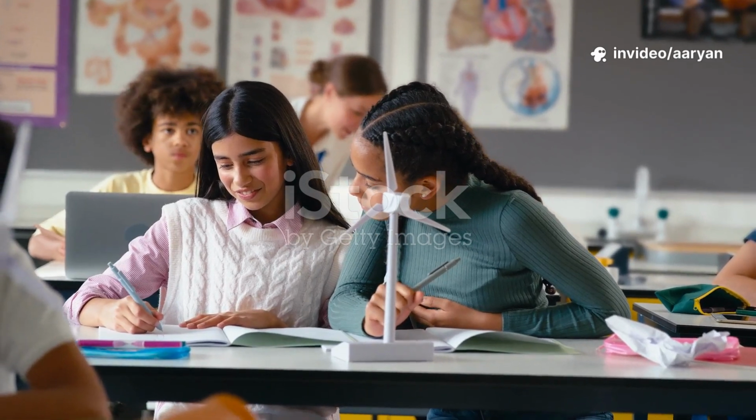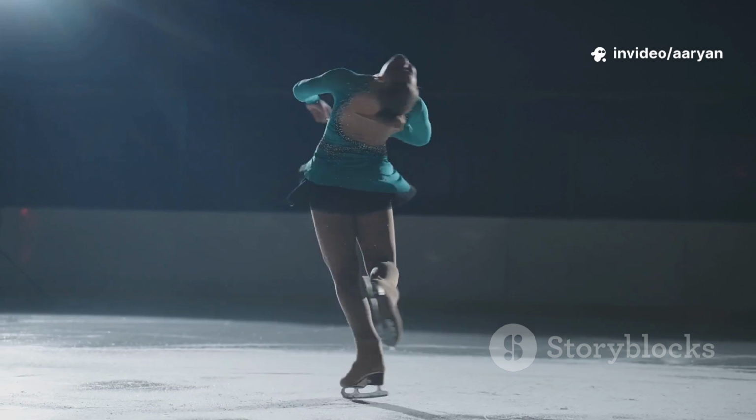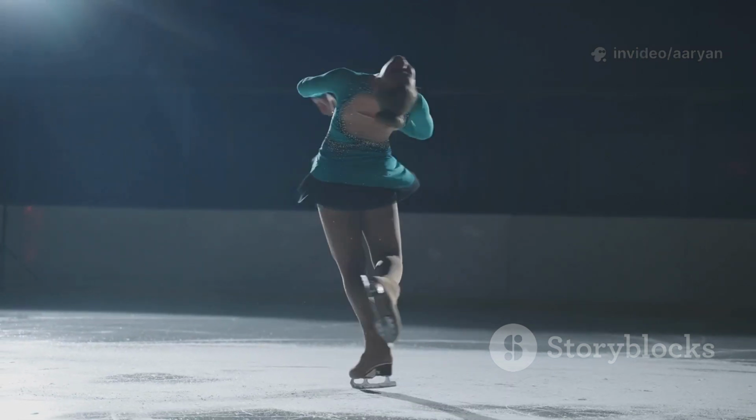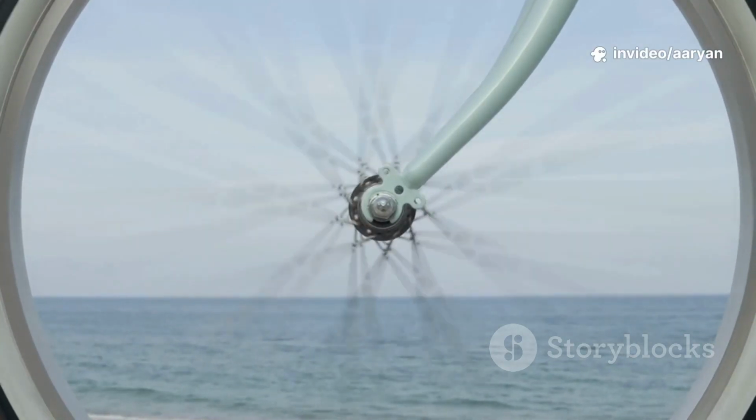Hello, future scientists and engineers of Nepal. Ever wondered why a spinning top keeps going or how a skater spins faster by pulling in their arms? That's rotational dynamics, the science behind everything that spins, from bicycle wheels to our planet Earth.